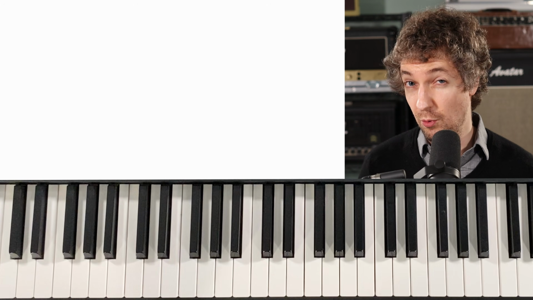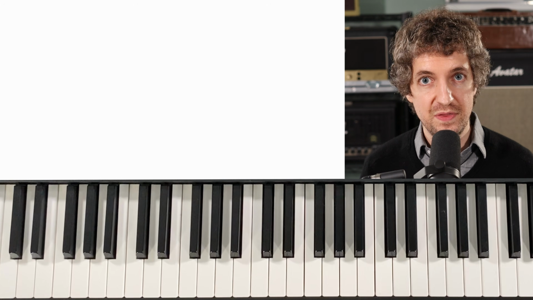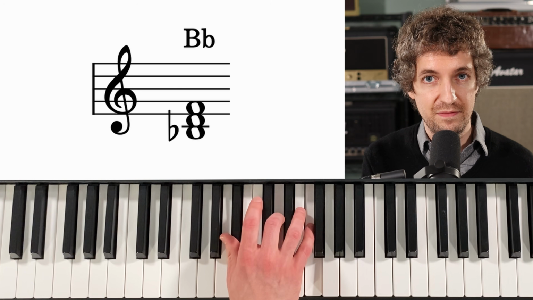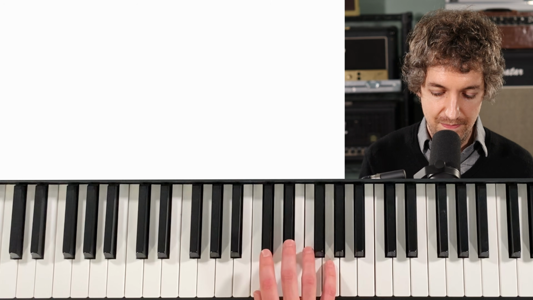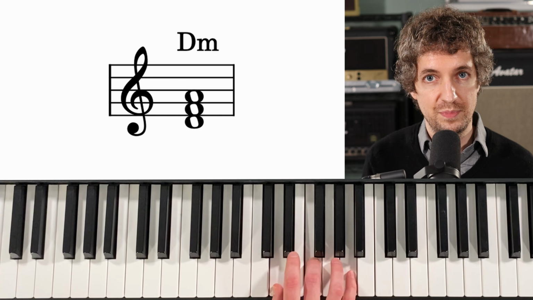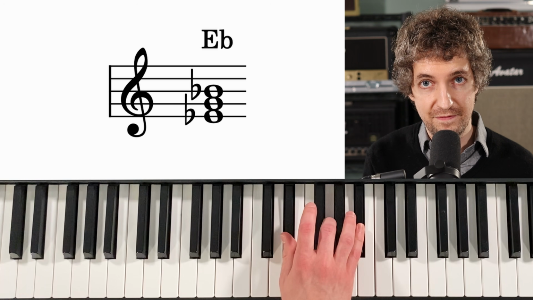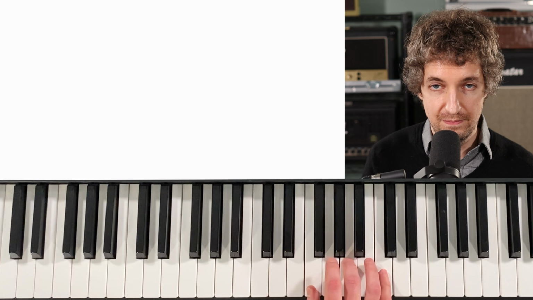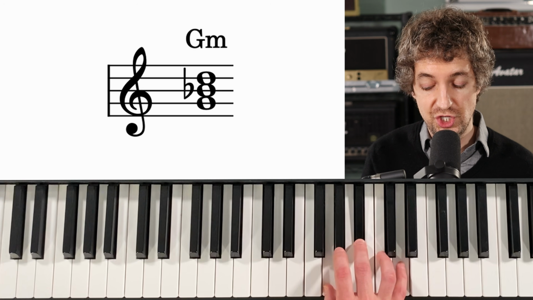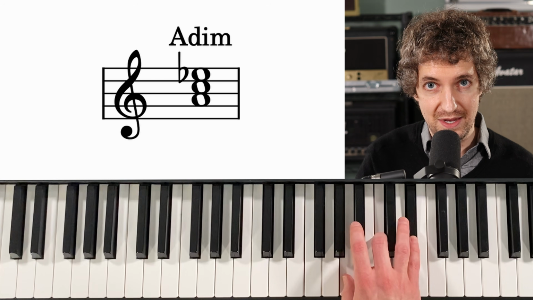Now how does that impact chords? Let's take a look at the chords that will be built upon this scale in the key of B flat. Our 1 chord is B flat major. 2 chord, C minor. 3 chord would be a D minor chord. Okay, 4 chord, E flat major. 5 chord, F major. 6 chord, G minor. And the 7 chord is A diminished.